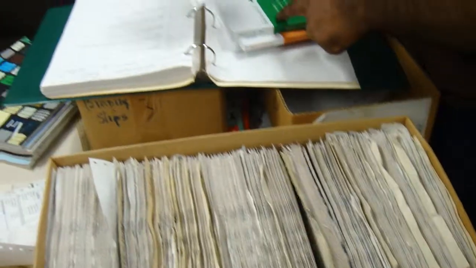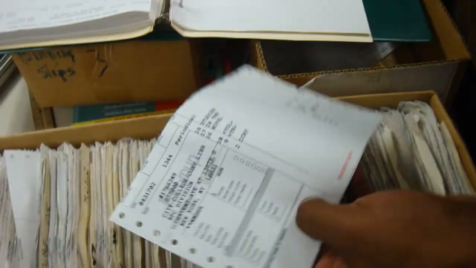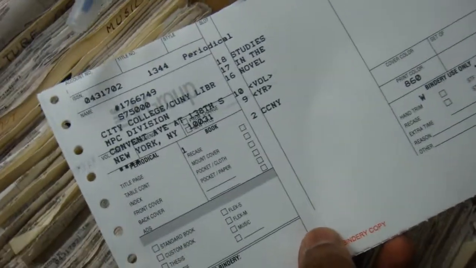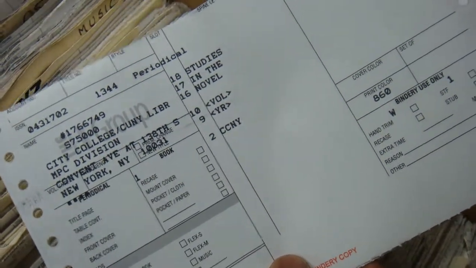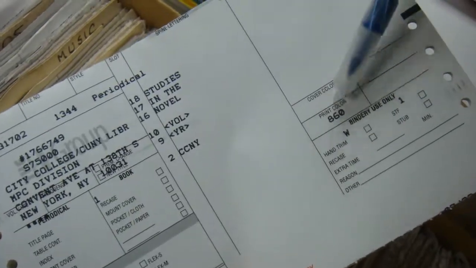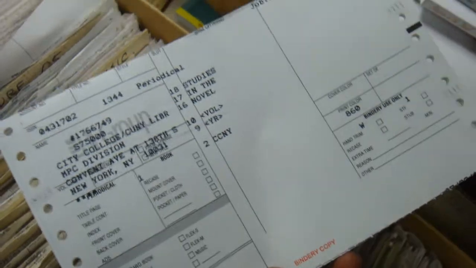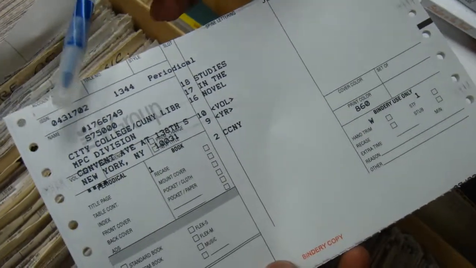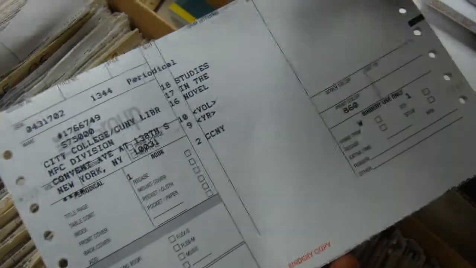So this was Studies in a Novel. I already pulled it out, Studies in a Novel. And how this works is you're generally looking for the account number, a title number, the style, and filling in the slots: spine lettering, cover color, and print color. And those are the only slots you really have to worry about. The account number is which library it belongs to: Cohen, Science, Architecture, or Music.